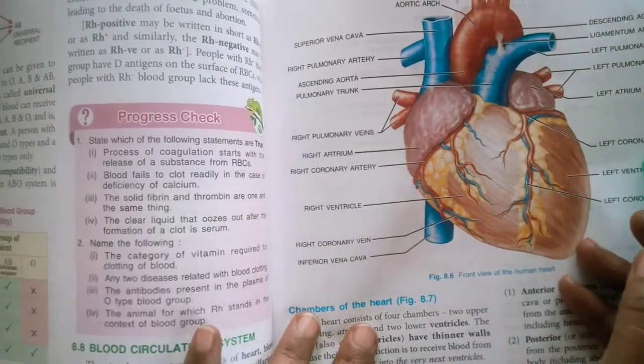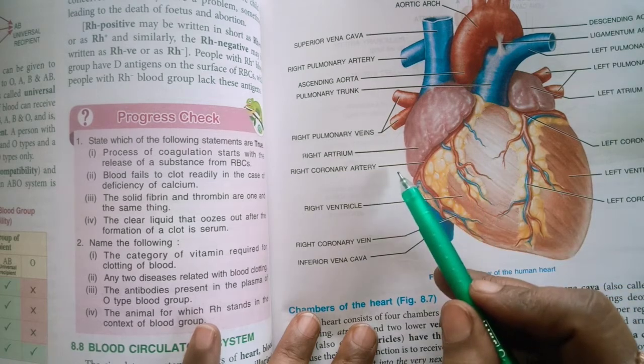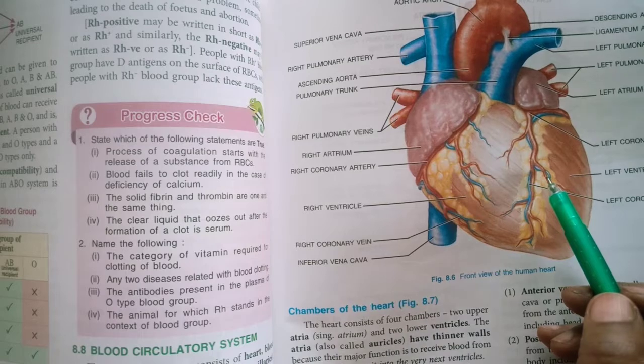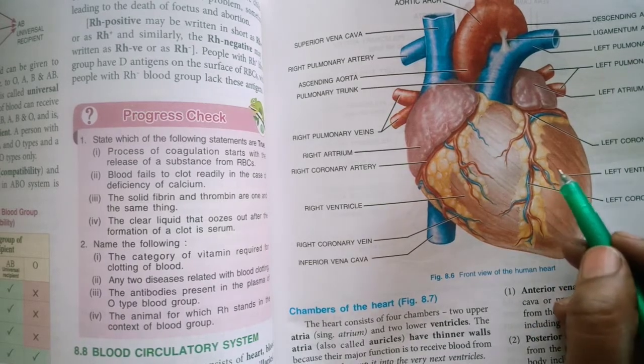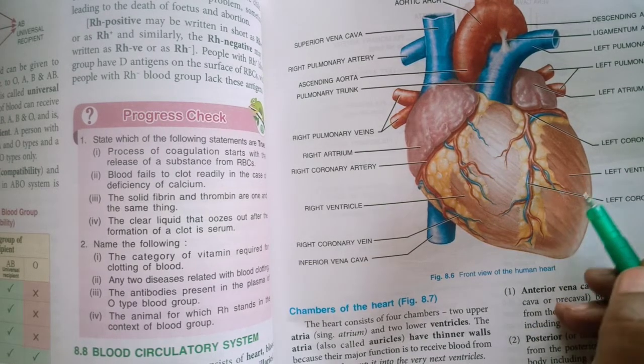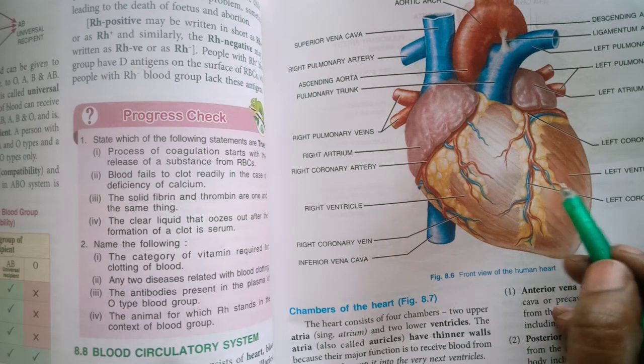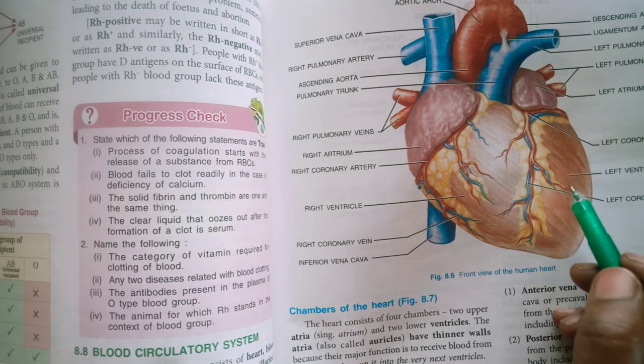Now students, if any of these vessels, the left coronary artery, the right coronary artery or the sub branches, become blocked for any reason, that area of the heart muscle will not receive blood, and hence it will not receive oxygen and food also.